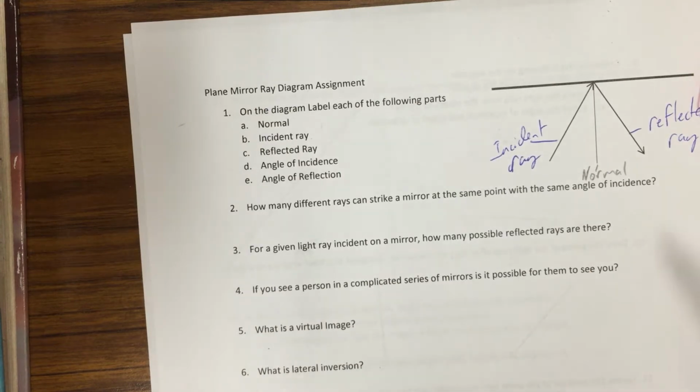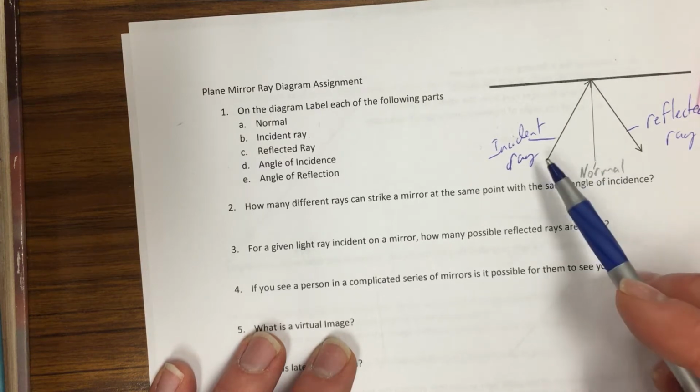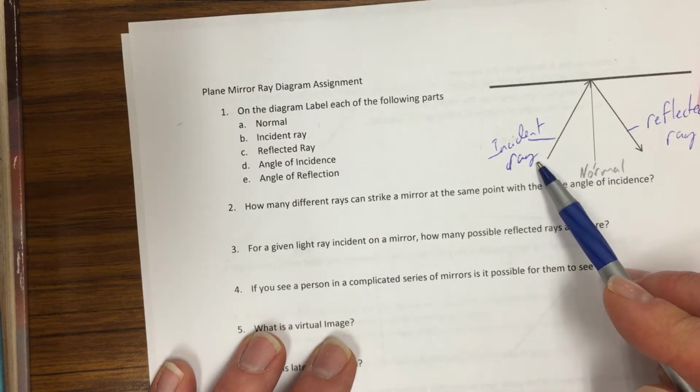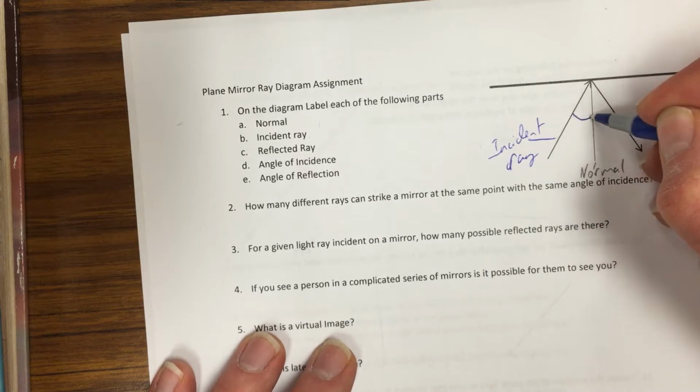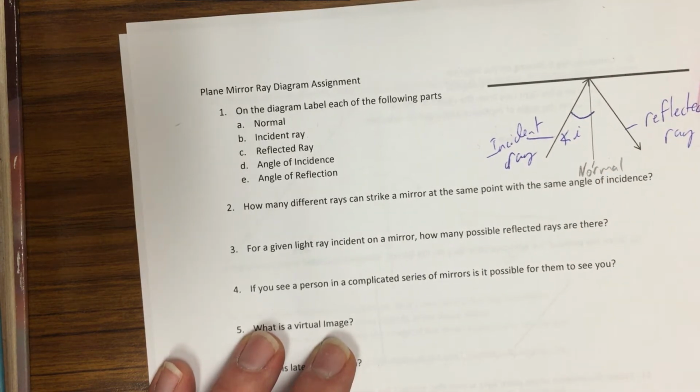Next, we need to find the incident angle. In order to find the incident angle, we have to go back to the definition of the incident angle. The definition of the incident angle is the angle between the incident ray and the normal. So we go to our diagram, we recognize that this is our normal, and this is the incident ray. And so the angle between the two is our angle of incidence.